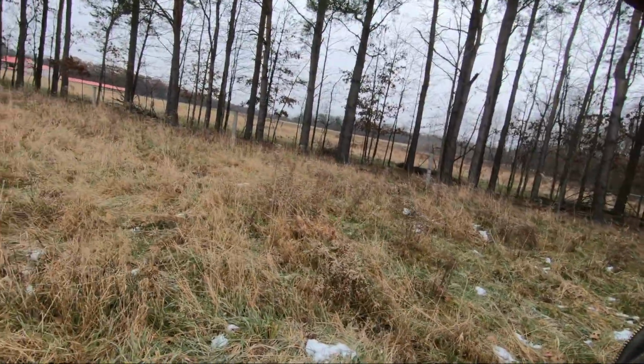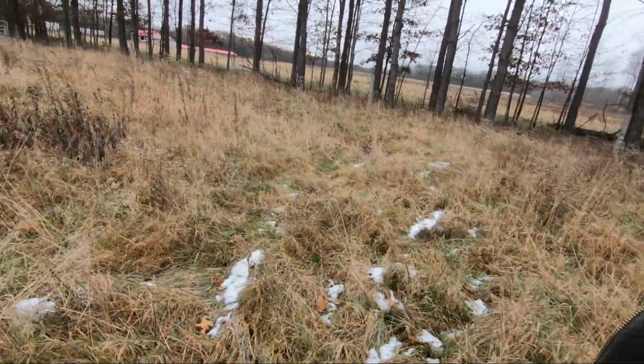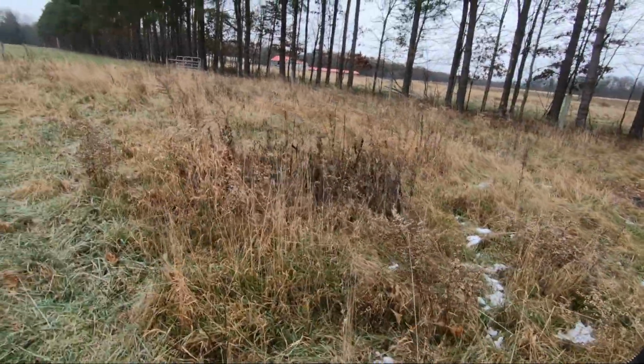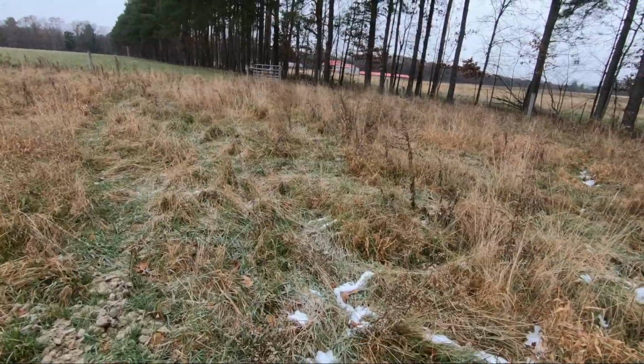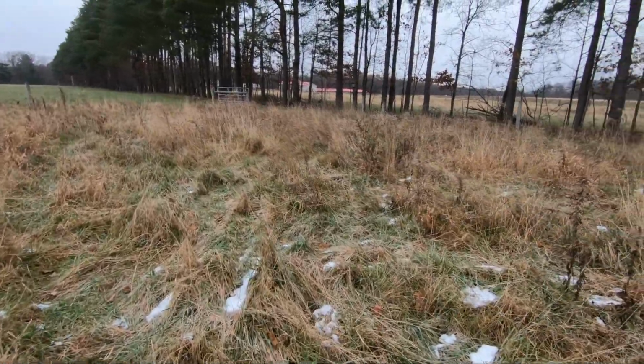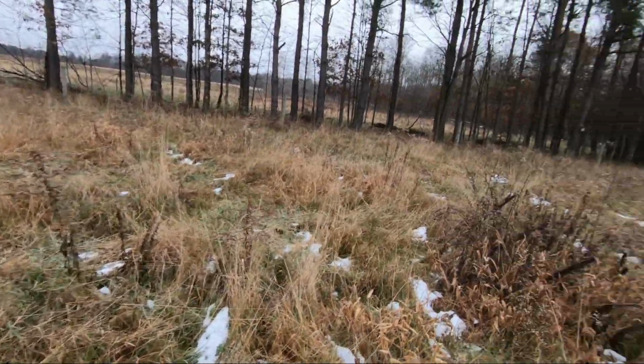This here's a control area that I have. I've never done anything here. It's one of the controls we have on the farm to see about productivity. We've grazed this twice this year. The overall production is very, very low in comparison to, say, this field over here.